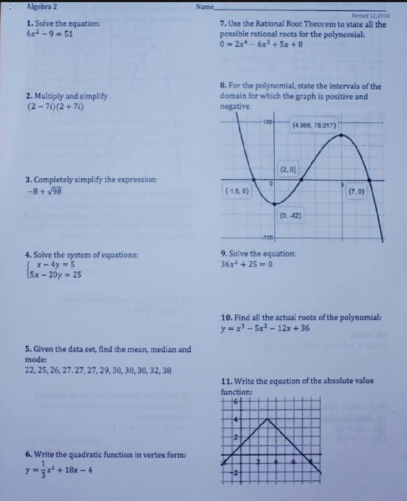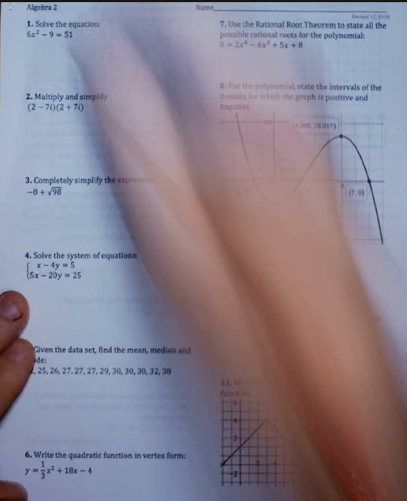Alright, so here is page 1. We're going to go ahead and just do all of these in order so you can pay attention as we go. Number 1, solve this equation.